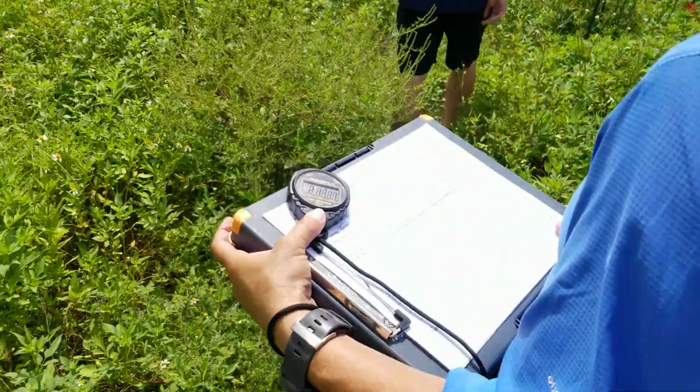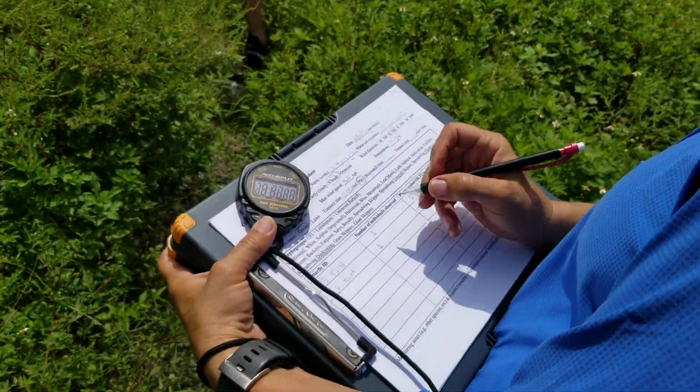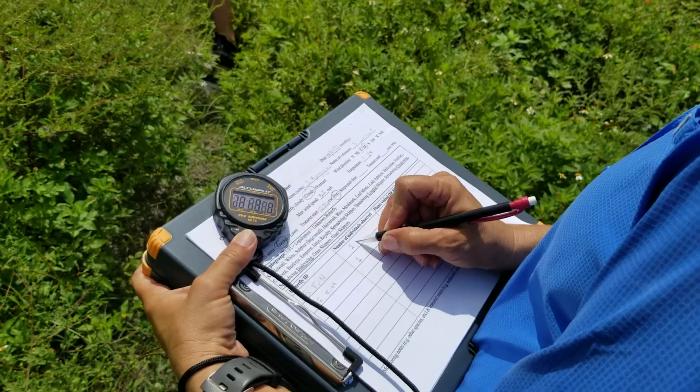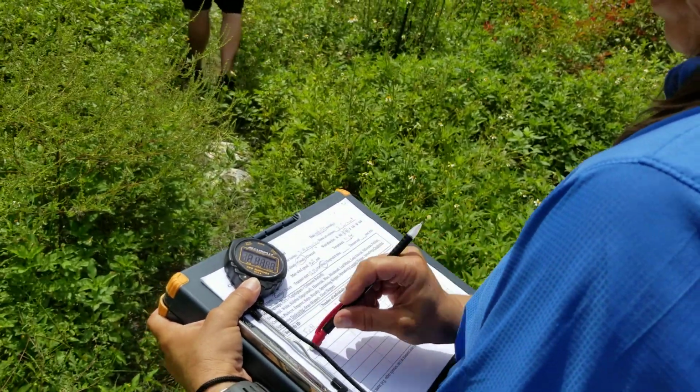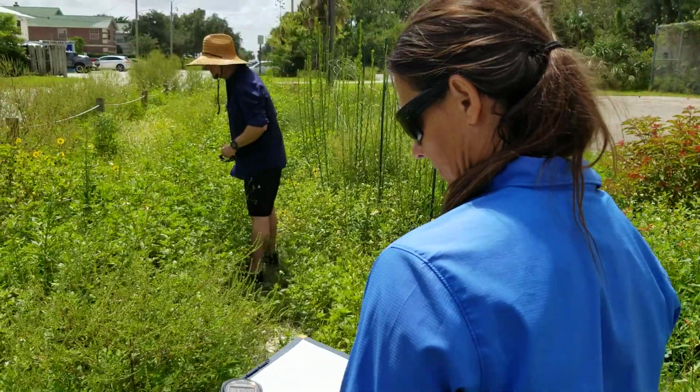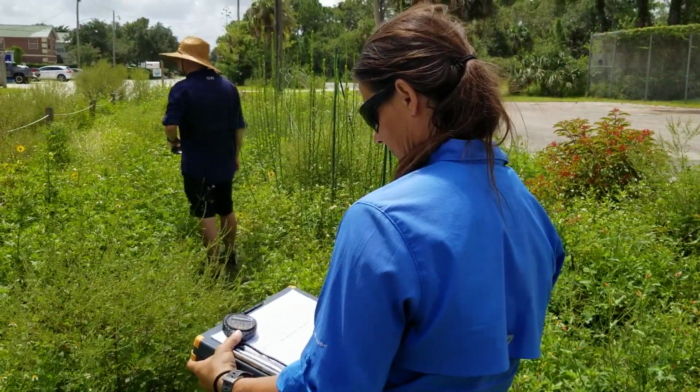Irene, another thing you can do is instead of writing it on the second line, you can just write another tally on that first line and then just write flying in the plant ID. Because sometimes we get a lot of butterflies and bees and that makes it easier to keep track of things.